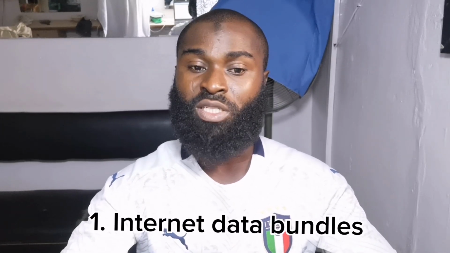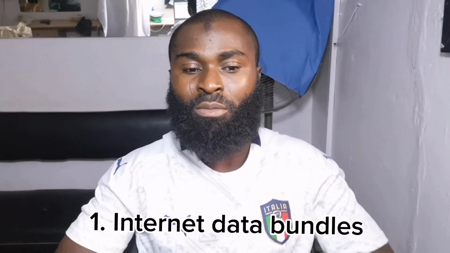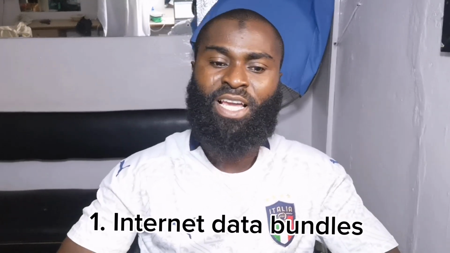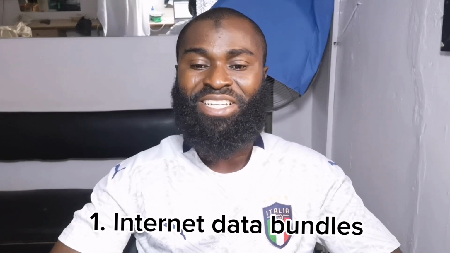The number one way of making money with your Android phone in Nigeria is to sell internet data bundles. One of the easiest ways to make money with your Android phone in Nigeria is by selling internet data bundles. People buy data bundles for their smartphones daily for internet access, and you can make money in Nigeria by selling internet data bundles to these people.